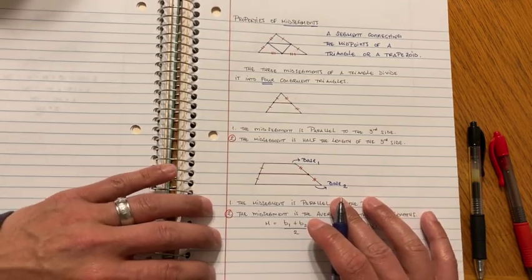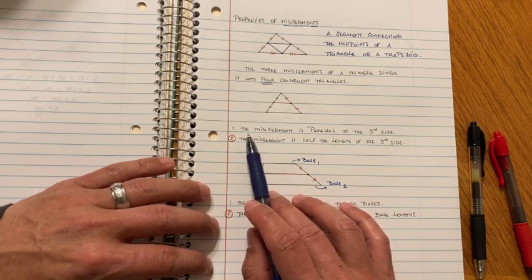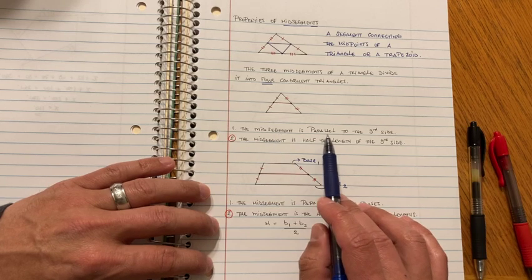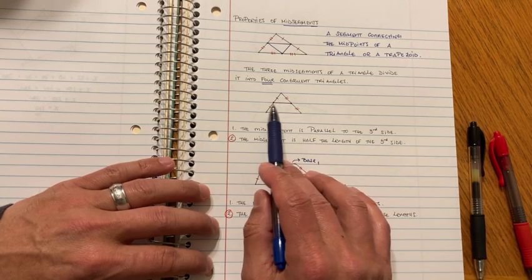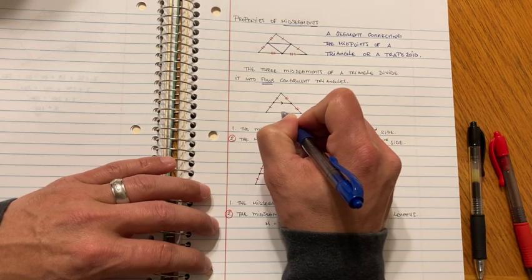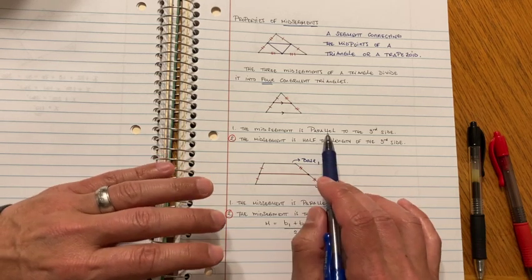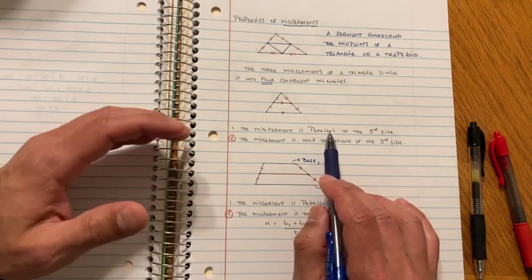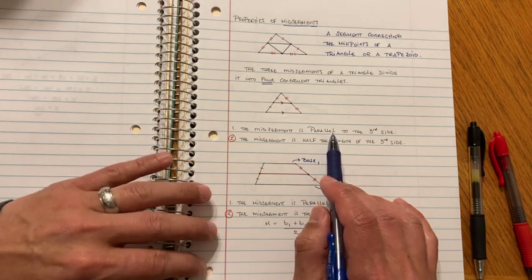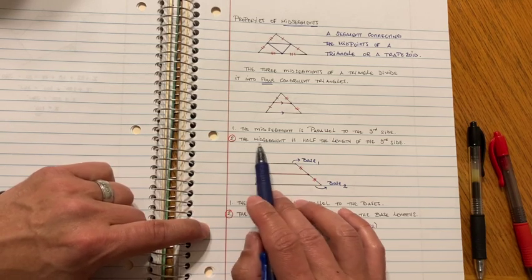All right? And then the next part is the mid segment, okay? The mid segment is parallel to the third side, and you can kind of tell right here. But I want you to notice the mid segment is parallel. So you're going to often see the little arrows there like that. And that's important because if you have parallel lines, then you can start using alternate interior, alternate exterior, all those properties of parallel lines.